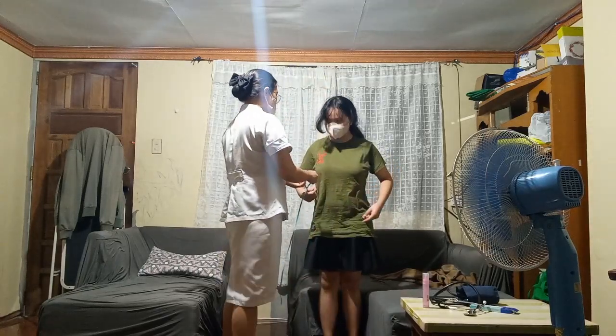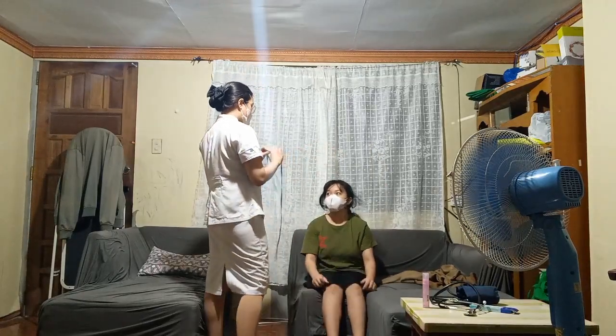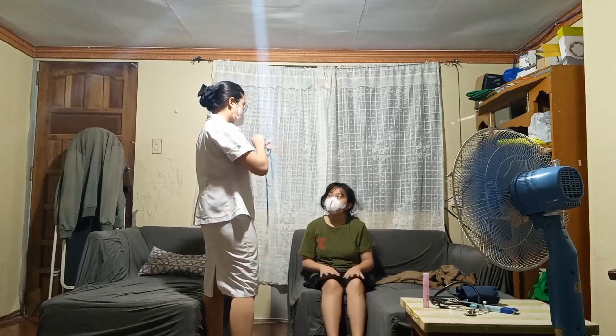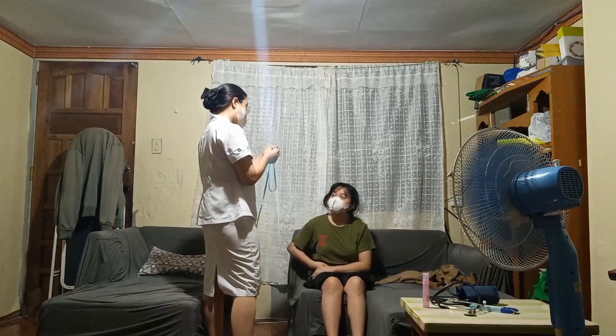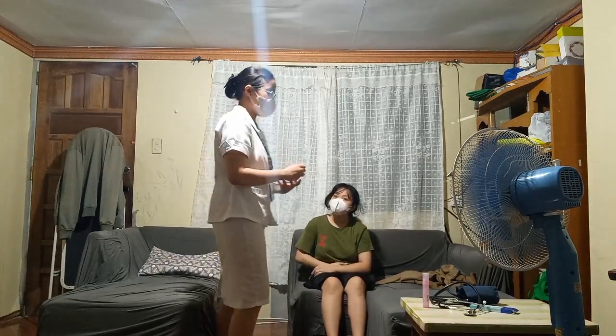The length of her waist at the umbilicus is 77 centimeters, which can be equated to almost 30.5, 30.25 inches.